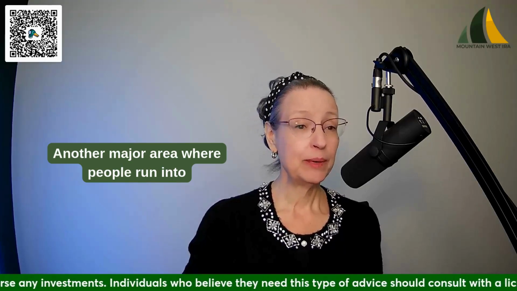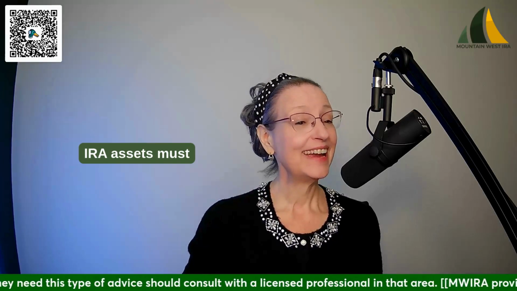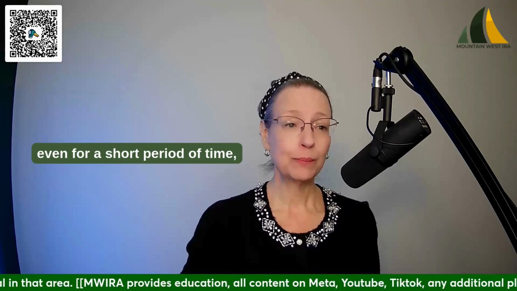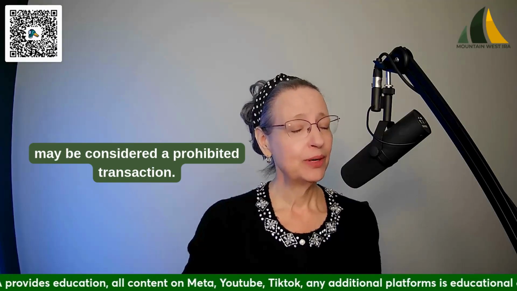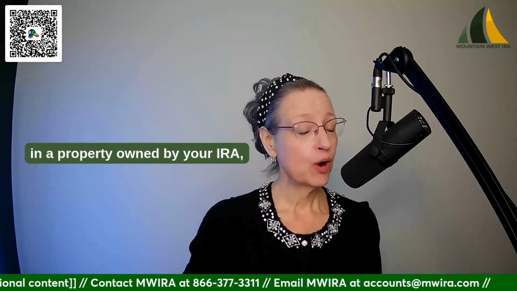Another major area where people run into trouble is personal use of IRA assets. IRA assets must be held strictly for investment purposes. Personal use, even for a short period of time, may be considered a prohibited transaction. This often comes up with real estate held inside of an IRA. A straightforward example would be staying overnight in a property owned by your IRA, even if it's only for one weekend and even if you plan to reimburse the account. Absolutely, that is a prohibited transaction.